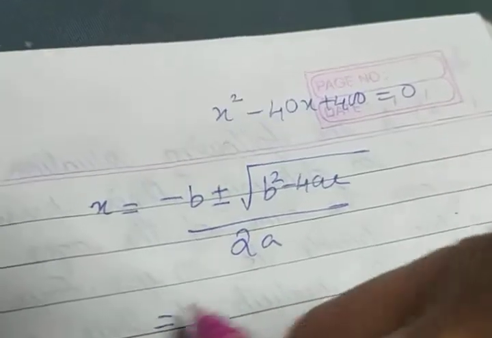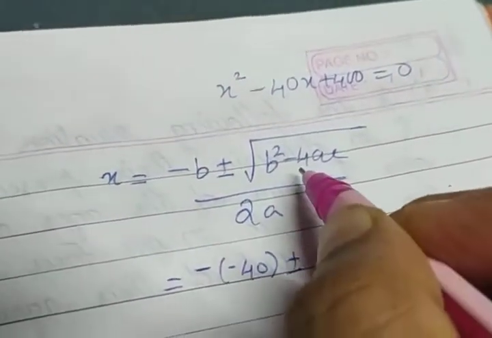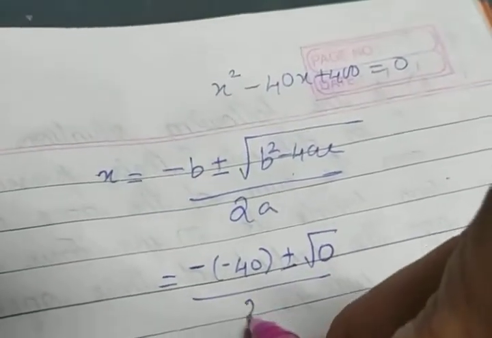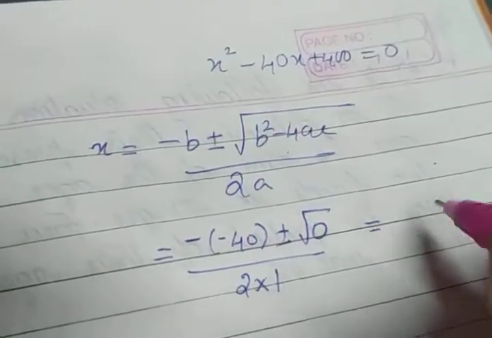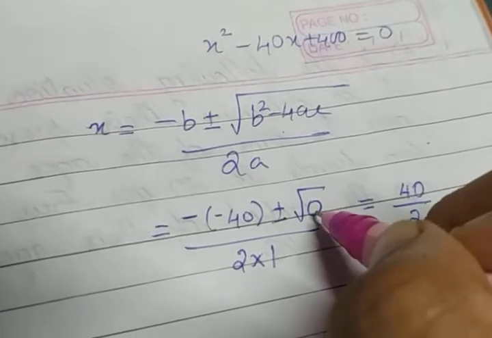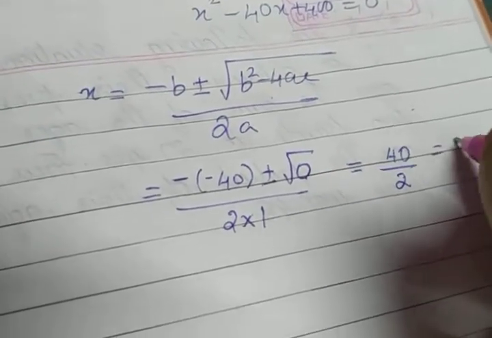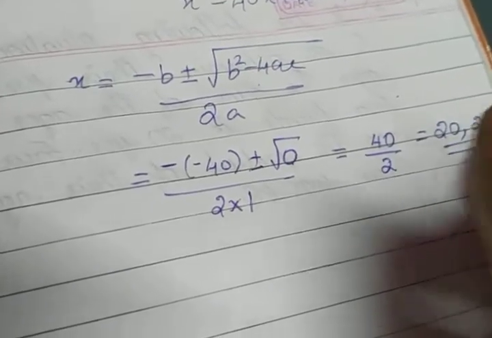What is minus b then? Minus of minus 40. Plus or minus, we got the value of b square minus 4ac as 0, so root 0, divided by 2 into a, where a is the coefficient of x square, which is 1. So minus of minus 40 is plus 40 by 2. Since the discriminant is 0, we know that there are two equal roots. So the value is 20, 20, isn't it? Both the values we have to write.